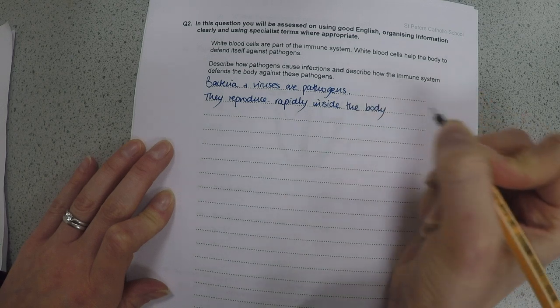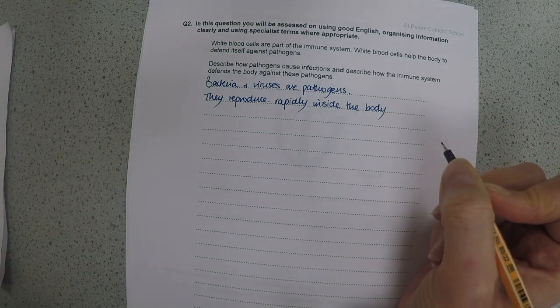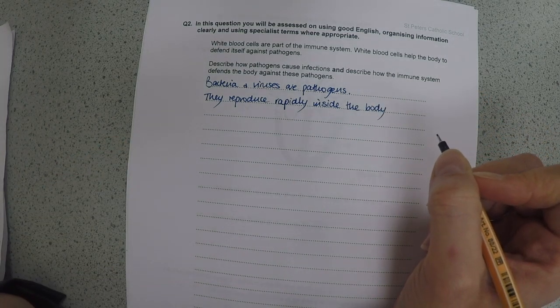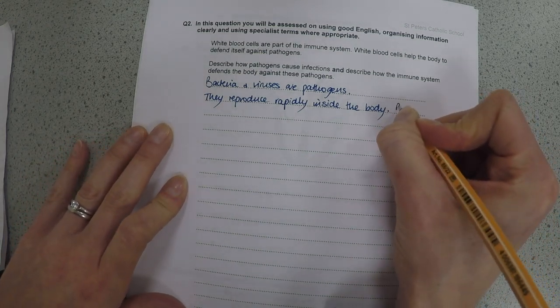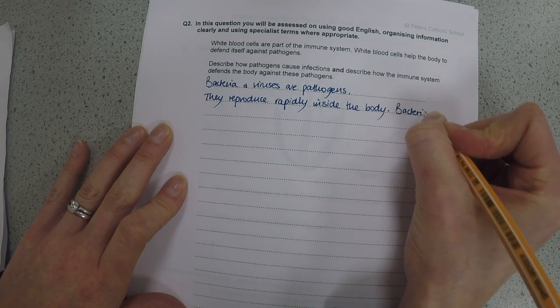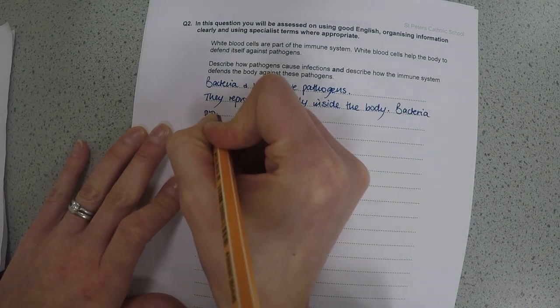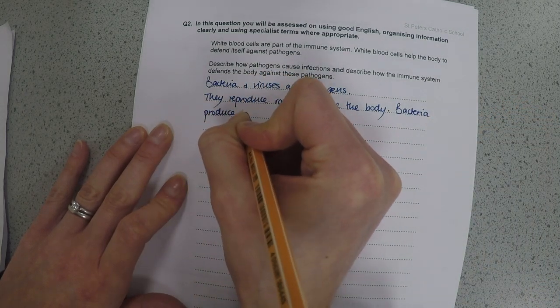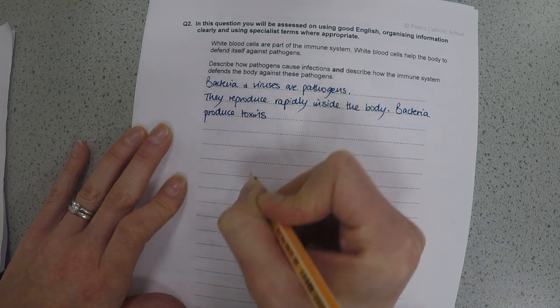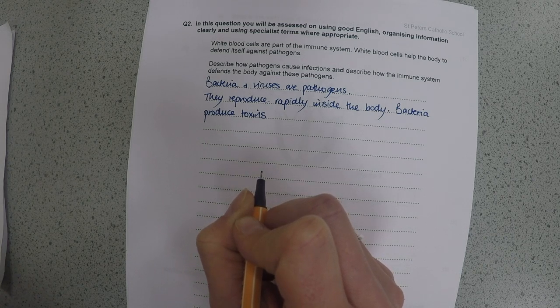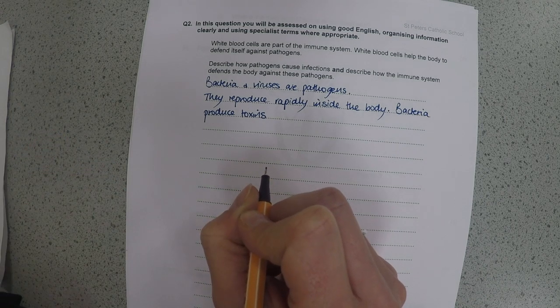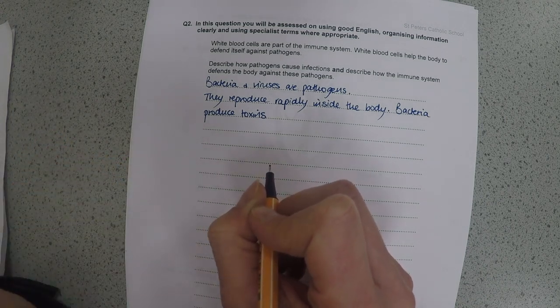And the way that they make us ill are one of two ways. Bacteria can produce toxins. It's these poisons, these toxins, that make us feel ill. And viruses actually live inside of our cells where they reproduce and then they burst out of the cell, killing the cell in the process. So they damage our own body cells.